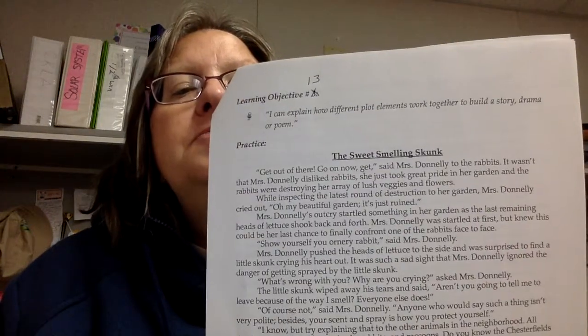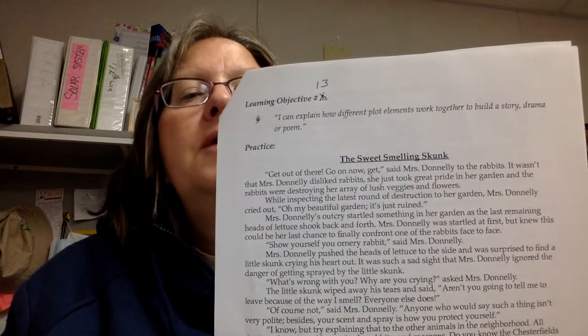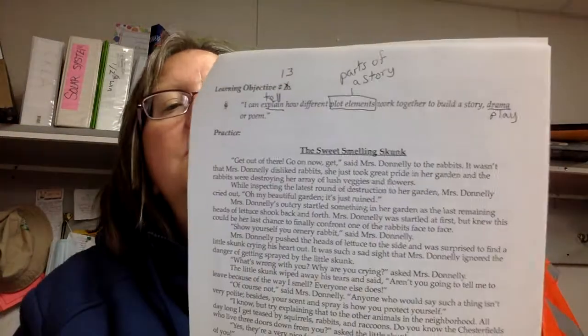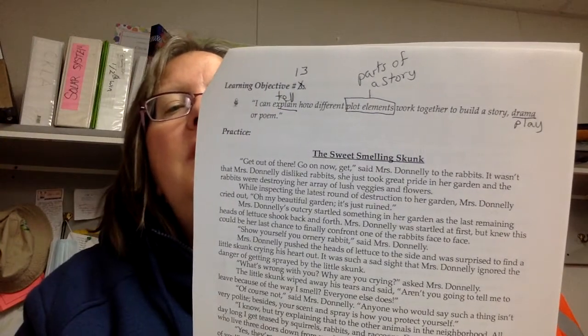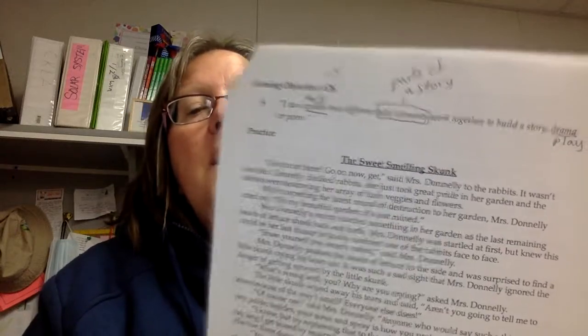And then it says, I can explain how different plot elements work together to build a story, drama, or poem. All right, so we know explain, right? That just means to tell. And a plot element is parts of a story. And we know that drama means a play. So basically, we're going to tell how different parts of the story work together to build the story or the play or a poem. Am I reading it first? No. We're going to go straight to the question.